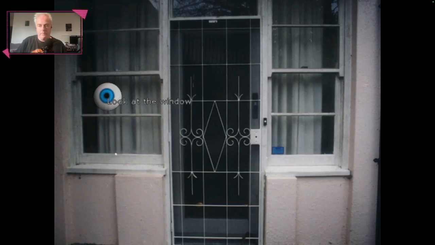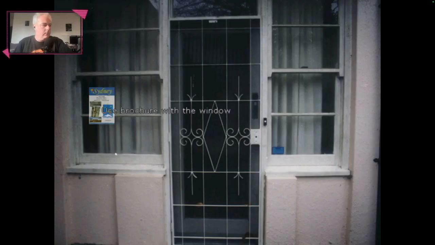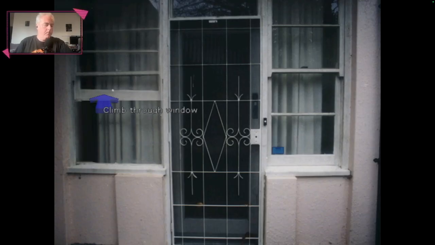The window's locked, but if we had something large and flat, we could slide it in and bump open the lock. That doesn't seem to work. The brochure popped open the lock. Bingo, baby.